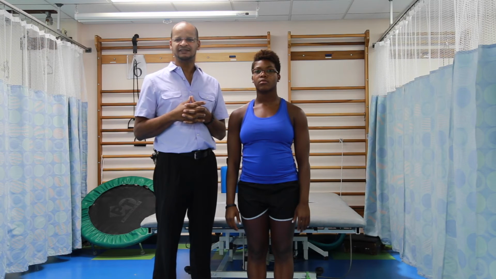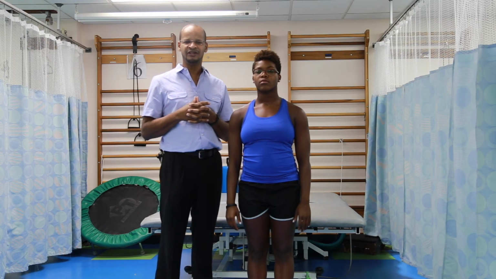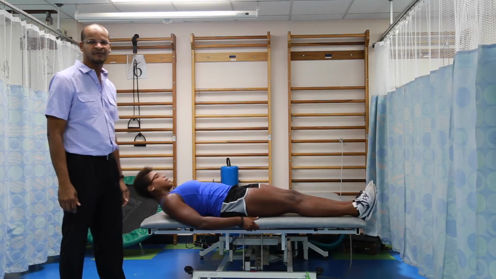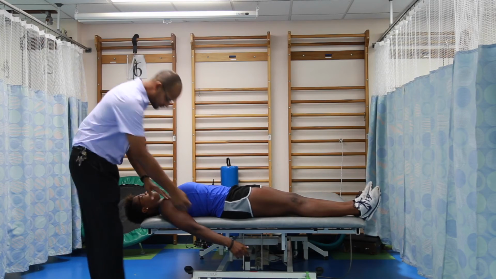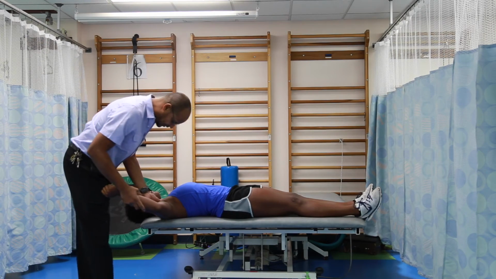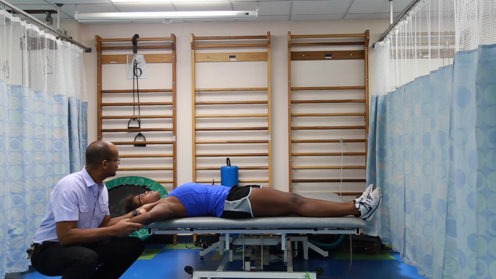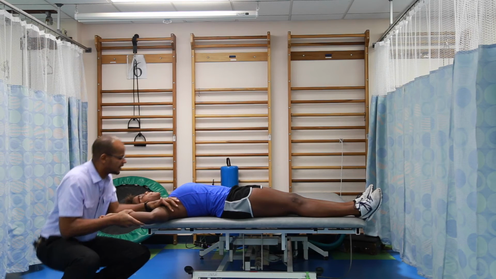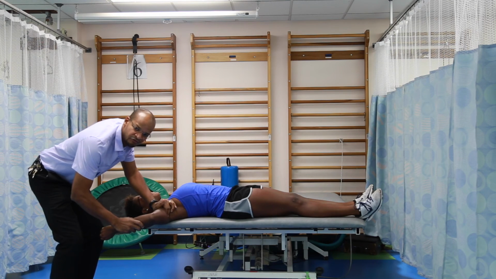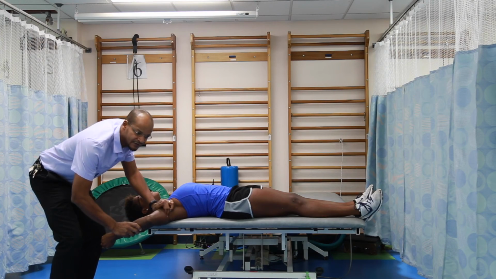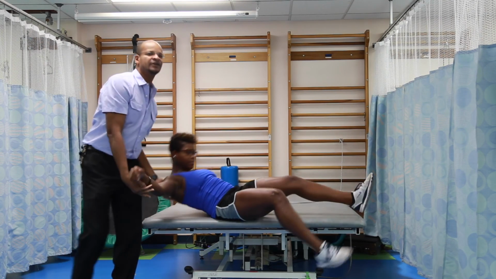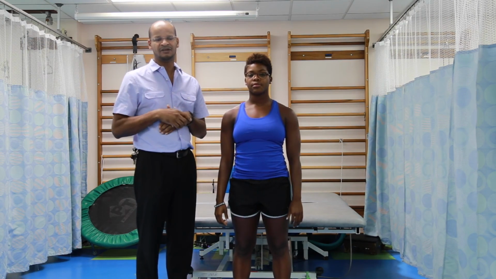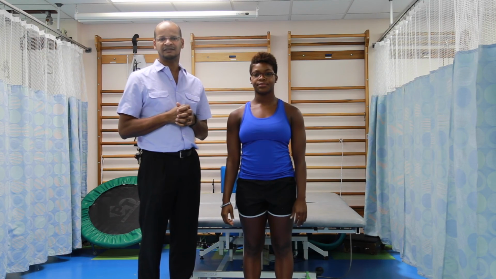From the apprehension test, we're going to move on to the relocation test. Daniel, can you line the bed for me, please? For the relocation test, we're going to put the shoulder in abduction, external rotation. Any pain? Okay. If there is pain, anterior pressure on the shoulder will relocate the shoulder, and that would tend to relieve that pain. So if there is pain that is relieved by pressure on the anterior aspect of the shoulder, then the relocation test will be positive.